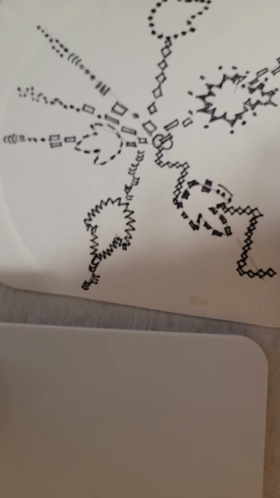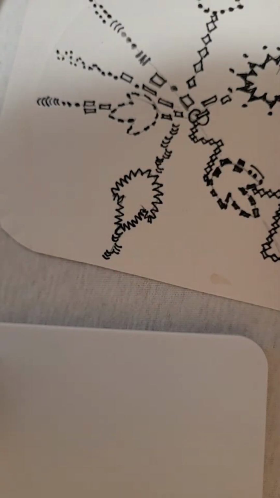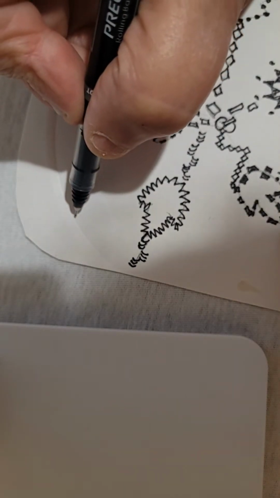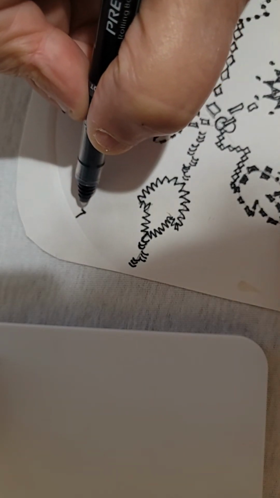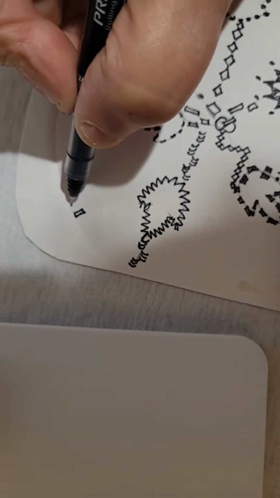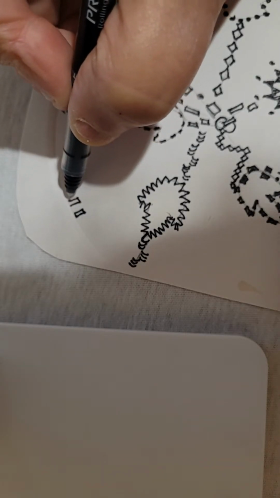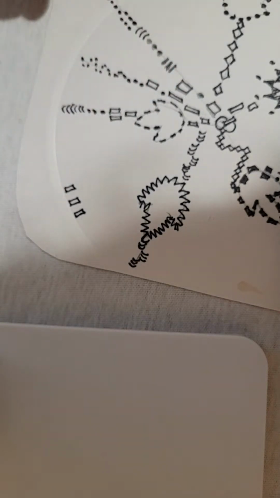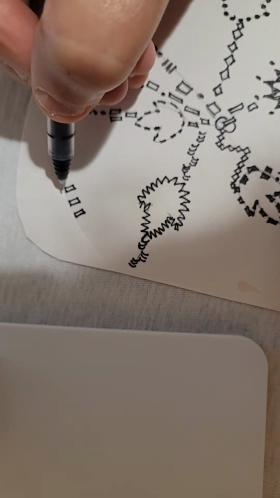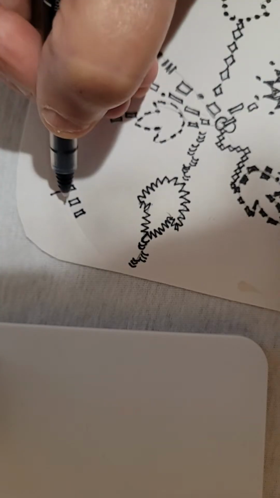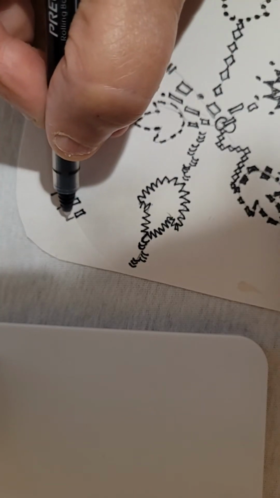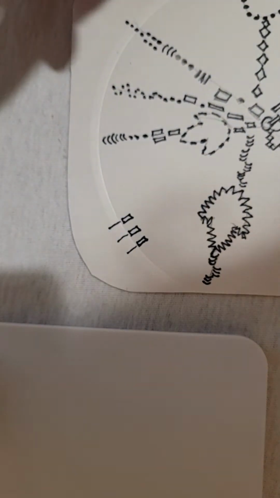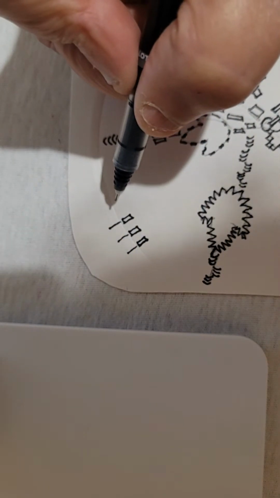And so what I'm going to do up here is, I think I'm going to do some lines like this. Just some little, I'm not sure what we're doing right here, but it just looks kind of cool.